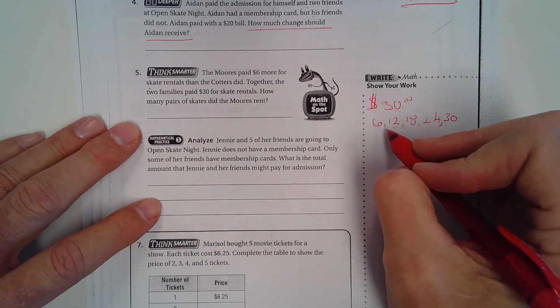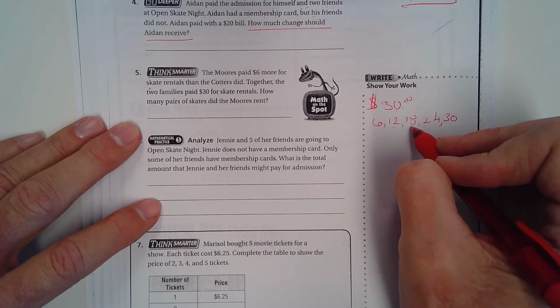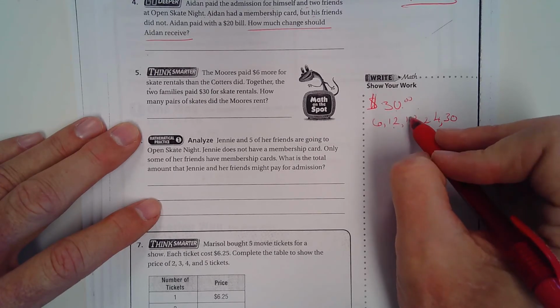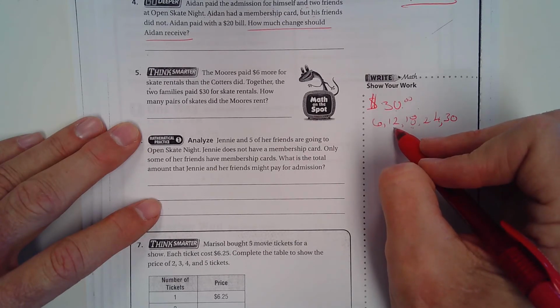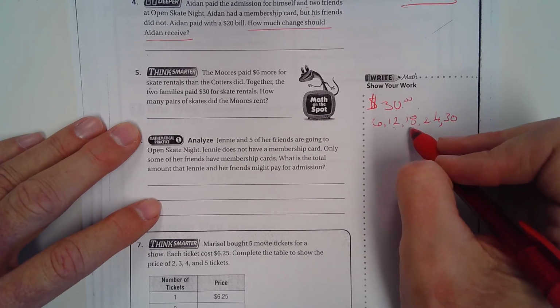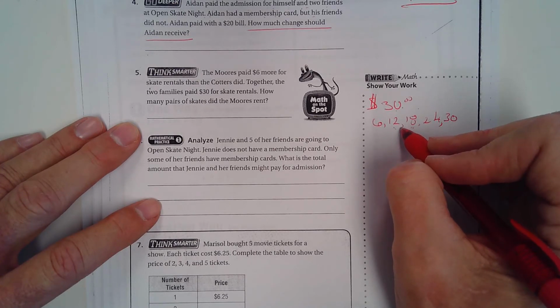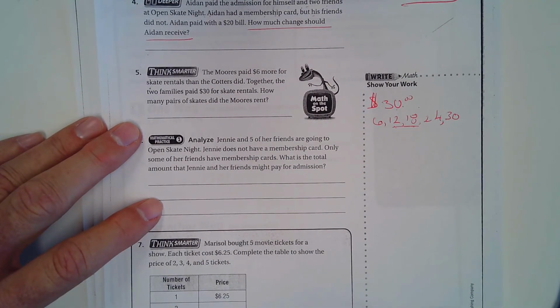You're going to have to look at it. How about, so what if the Moores bought 3 pairs? That'd be $18, right? Then the Cotters would have rented 1 less pair, because that's $6. That'd be 12. 12 and 18 is 30. So how many pairs of skates did the Moores rent? Well, that, I think, is the answer right there, unless I'm not thinking straight.